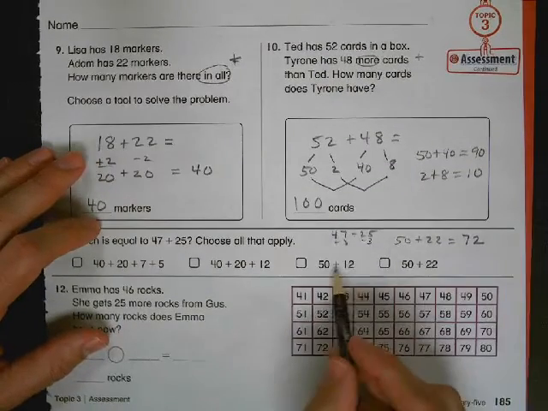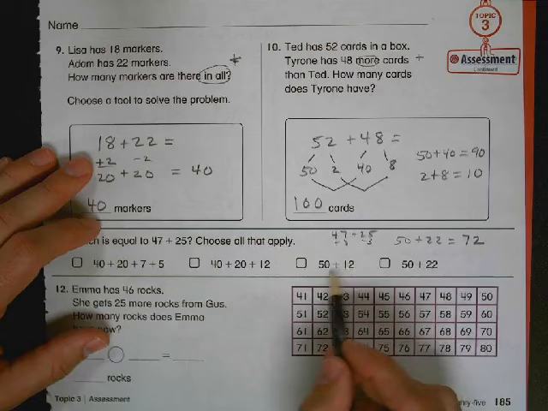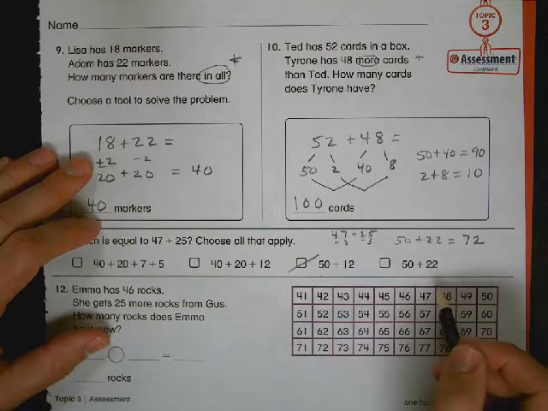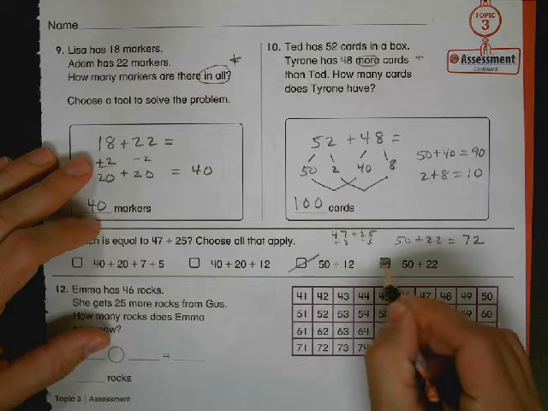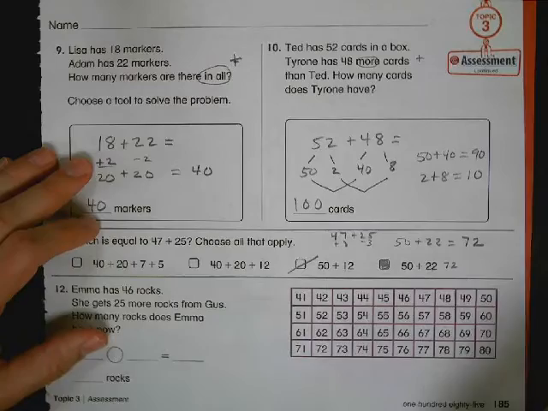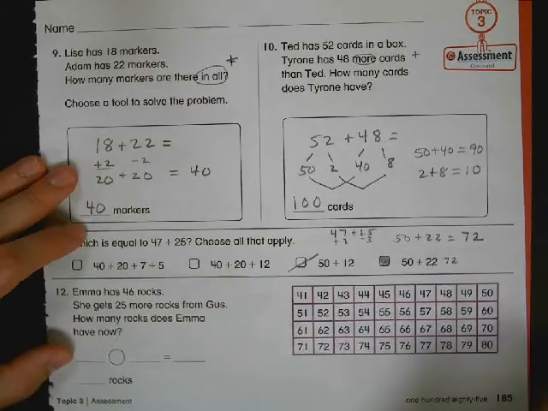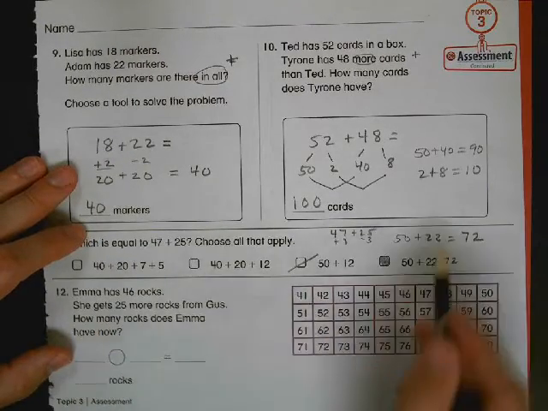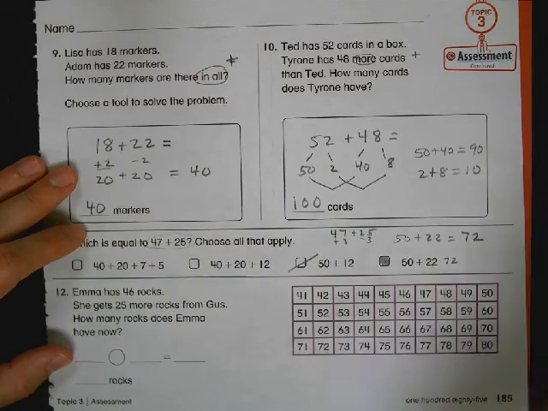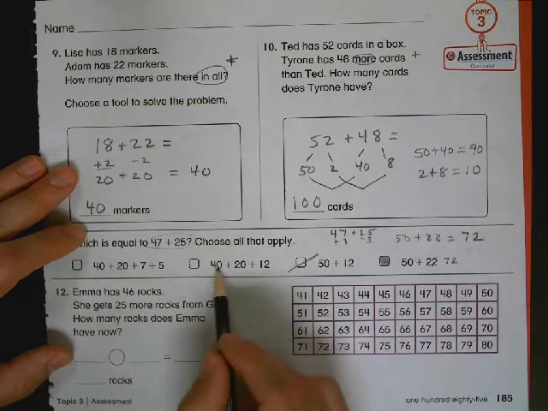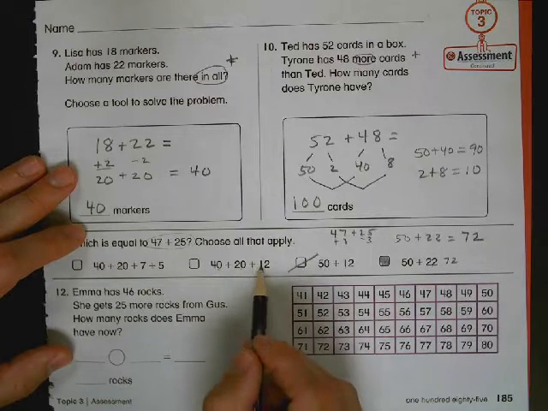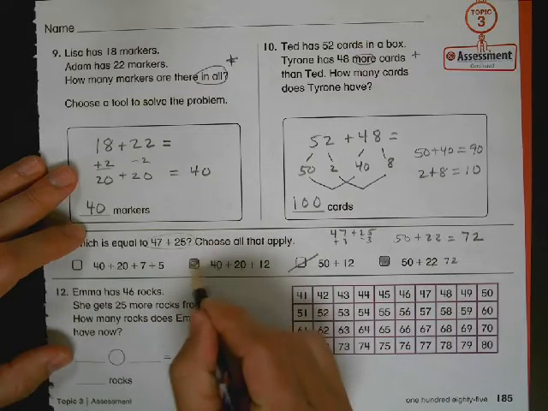And this is just adding numbers together. 50 plus 10 is 60, 62. Not going to work. 50 plus 22, 72. So my suggestion that you should give your child, which we talked about at school today, is solve all of them. Solve all of these, and you know if it's yes or no. 40 plus 20 is 60, 60 plus 10 is 70, 70 plus 2 is 72.